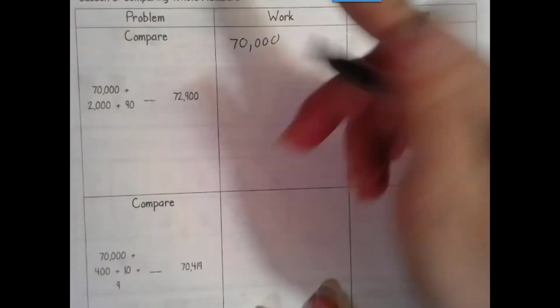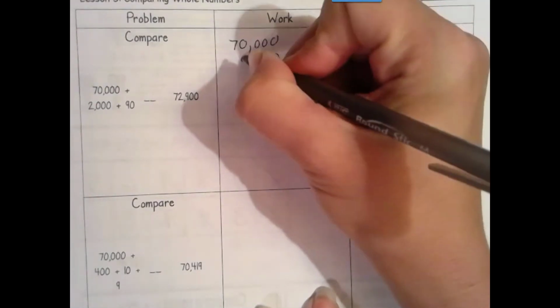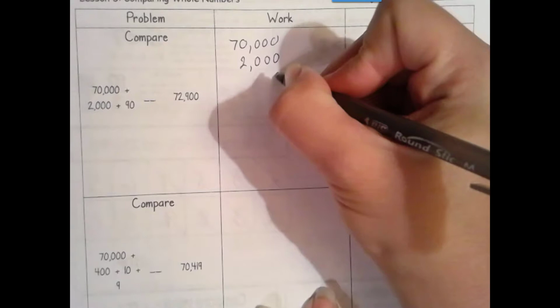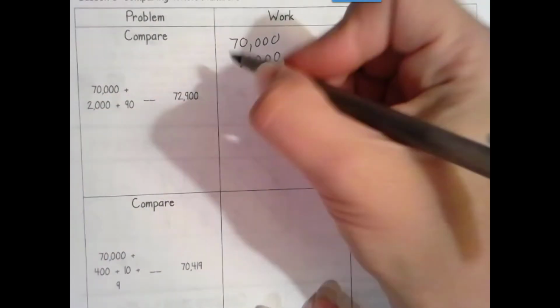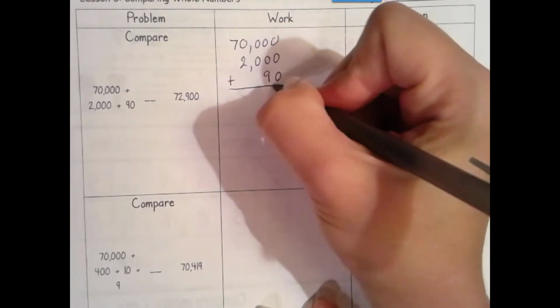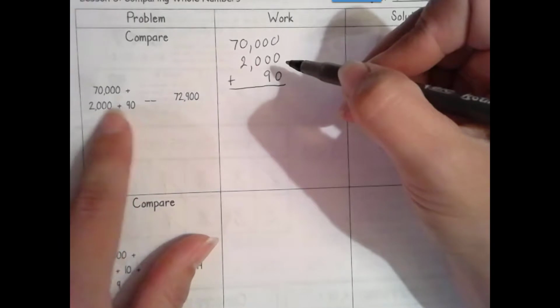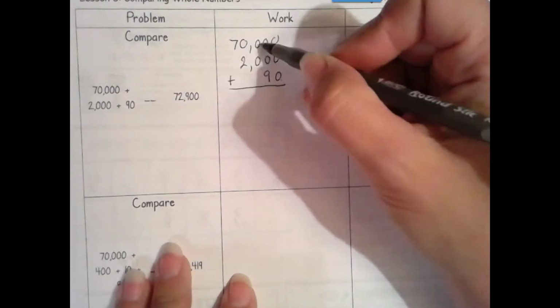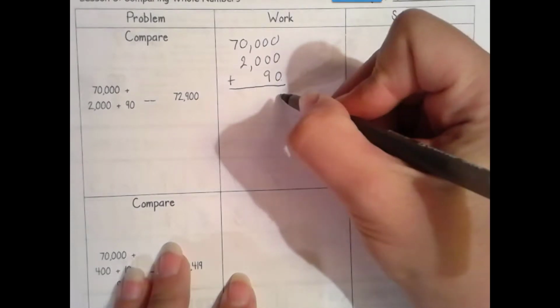And I'm going to line up from the ones place the numbers so I can get it into standard form or base 10 numeral form. Okay, so make sure your ones places are all lined up, your tens, hundreds, thousands, 10,000s, and then you can add them.